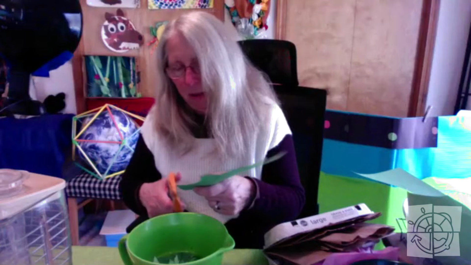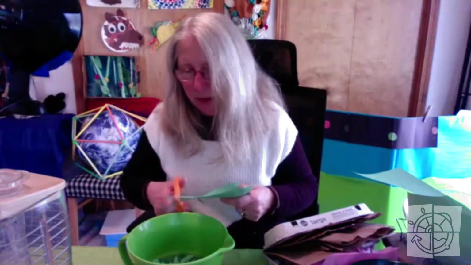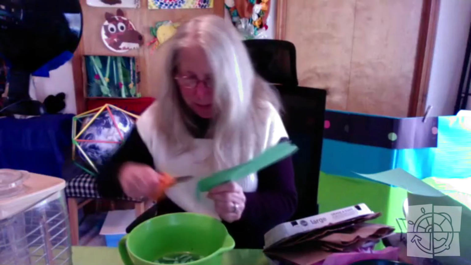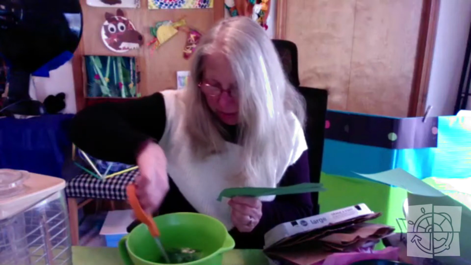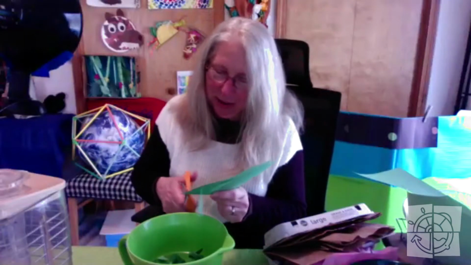I'm doing all green right now. It's kind of good to separate out some colors that we can use. And I'm doing all green and I'm just chopping and chopping and chopping and soaking and soaking and soaking little pieces. That's what takes the longest, I think, is cutting the paper. Goodness.